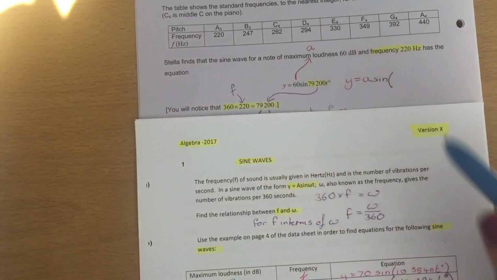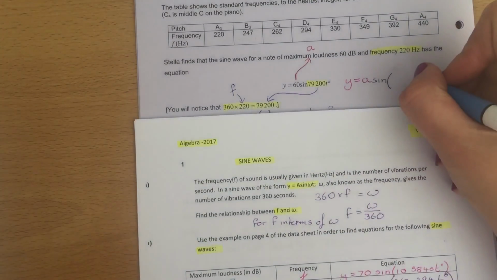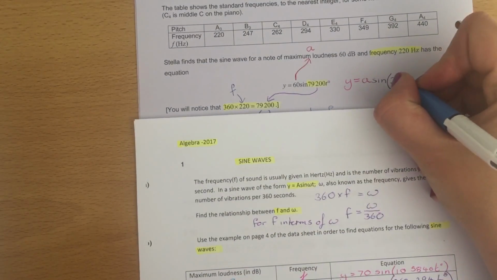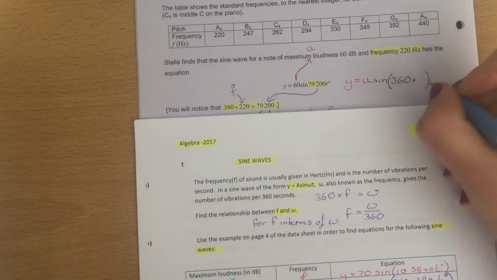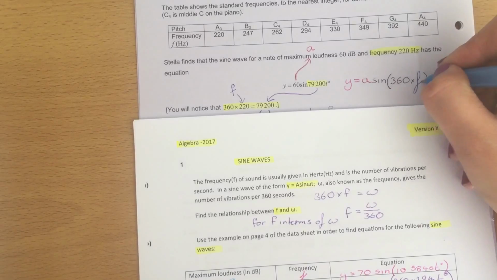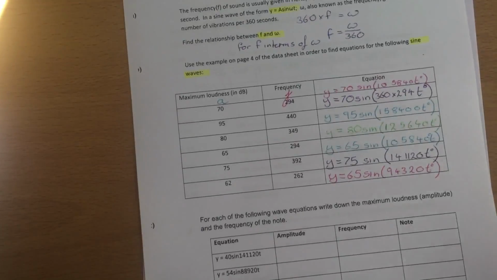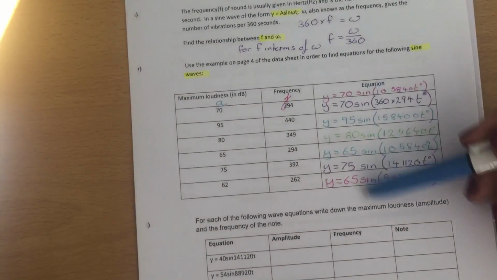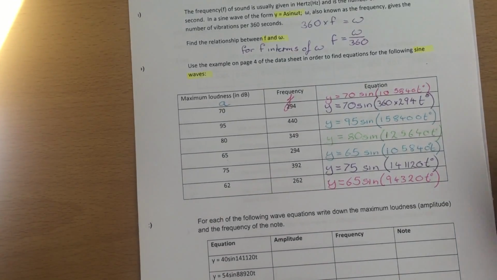Now this section here is your frequency, which is F, so 360 times by your frequency, which is F. So that's basically just a case of going through, practicing. Amplitude goes at the beginning, 360 times your frequency.